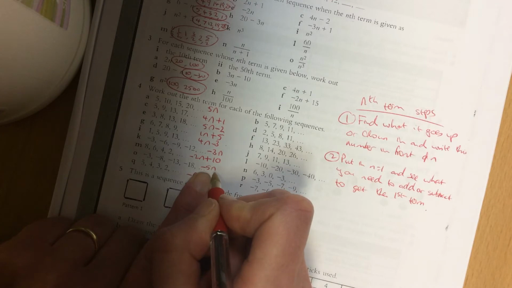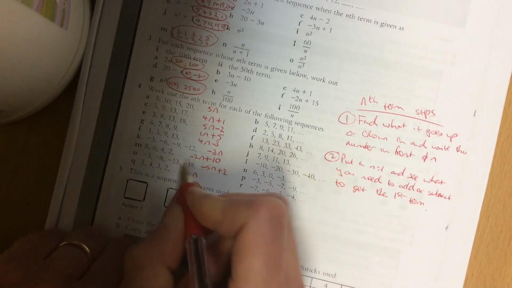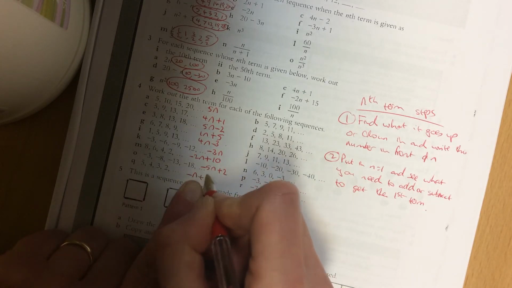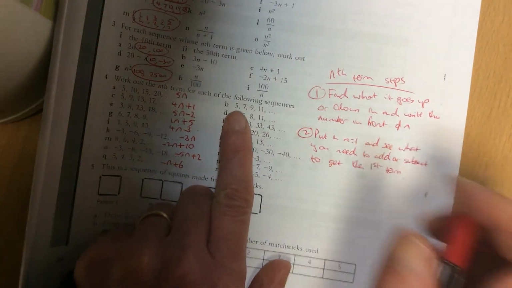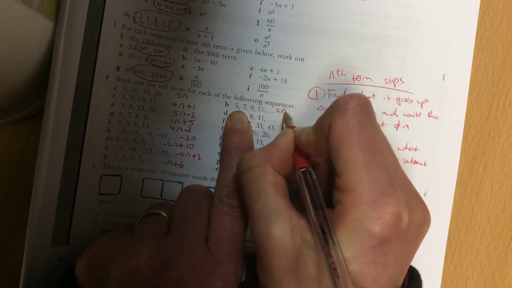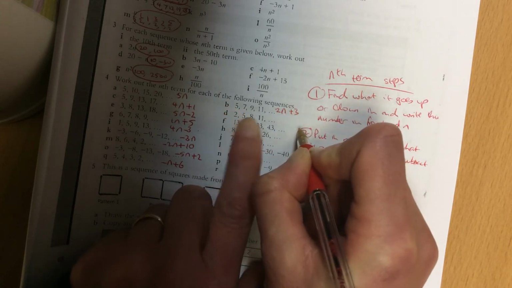Minus 5 times 1 is minus 5, it should be a minus 3, so you have to go up 2. Minus 1, it should be a 5, so you have to go up 6. So whenever you're doing these questions, the nth term is always 2 parts. So let's do them both together. It's going up in 2s, so it's 2n. 2 times 1 is 2, it should be a 5, add 3.